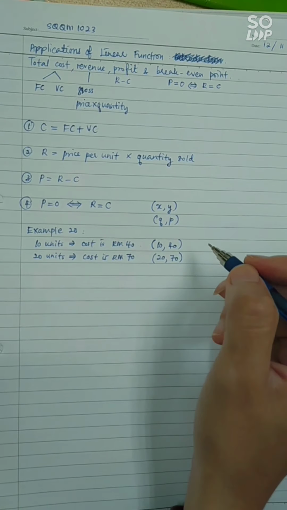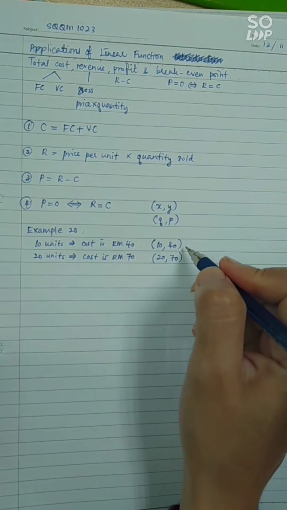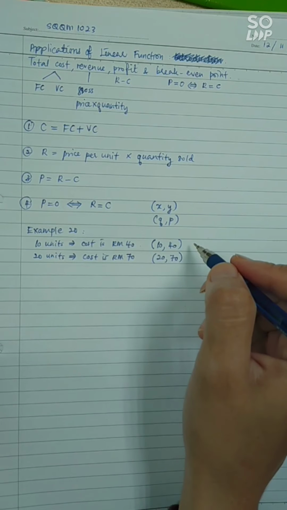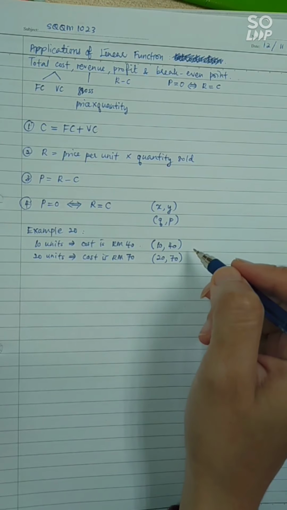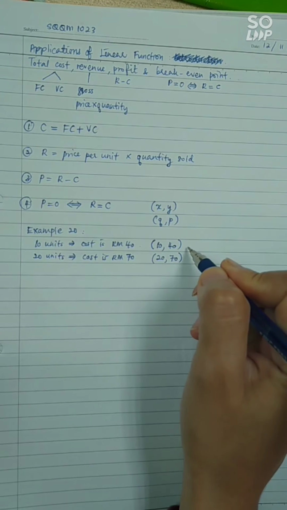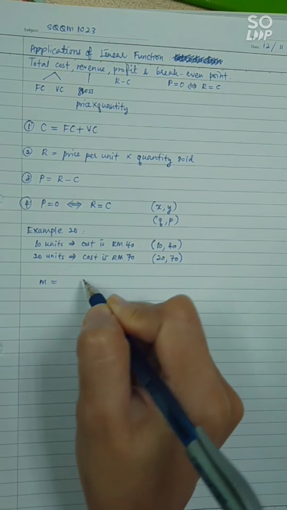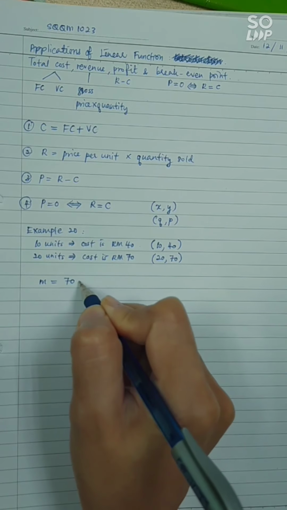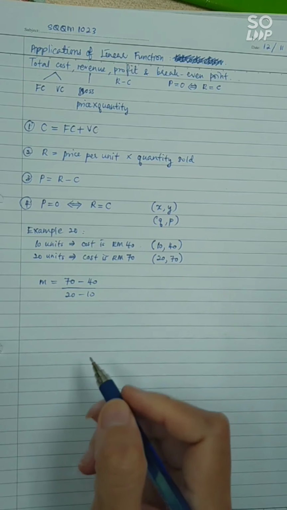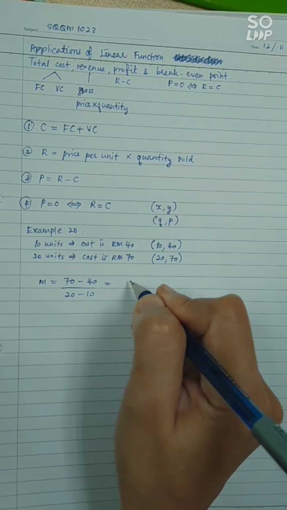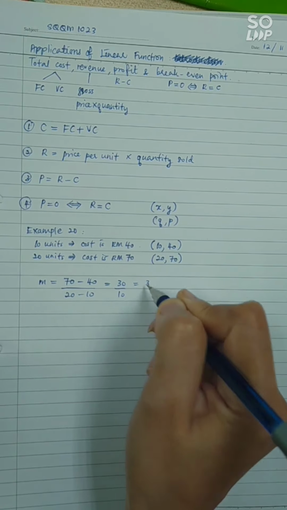Also, the question says the total cost has a linear relation with the output. That means from these 2 points we can find M, and that is 70 minus 40 over 20 minus 10, and then we get 30 over 10, and that's 3, right?